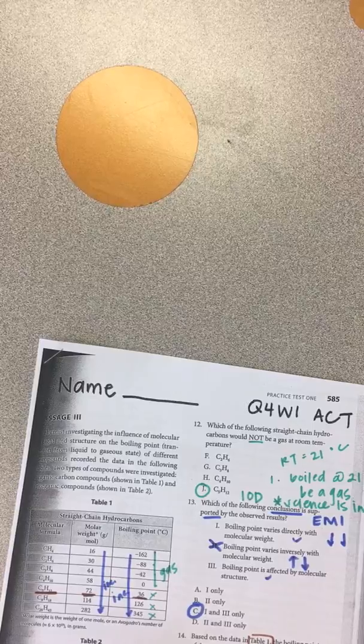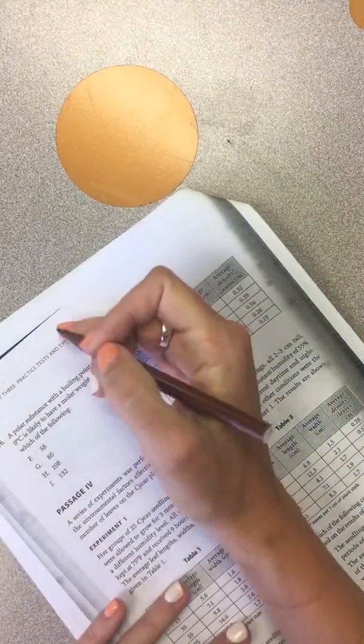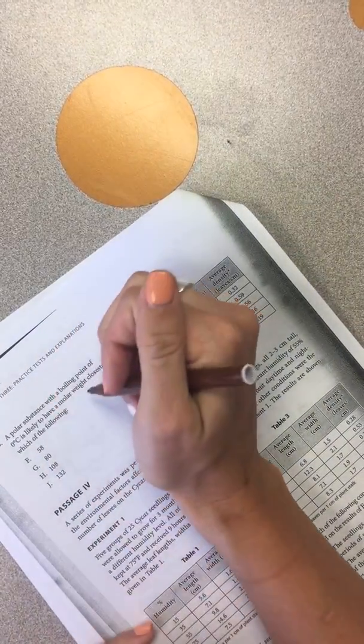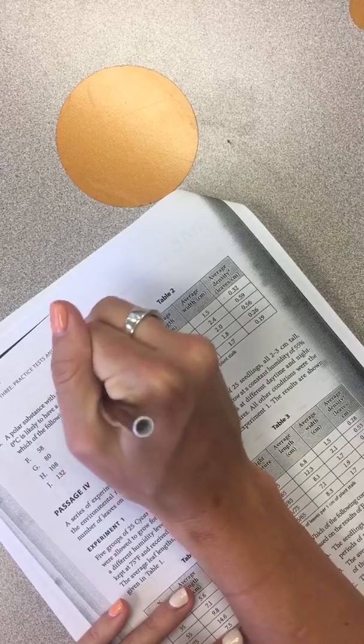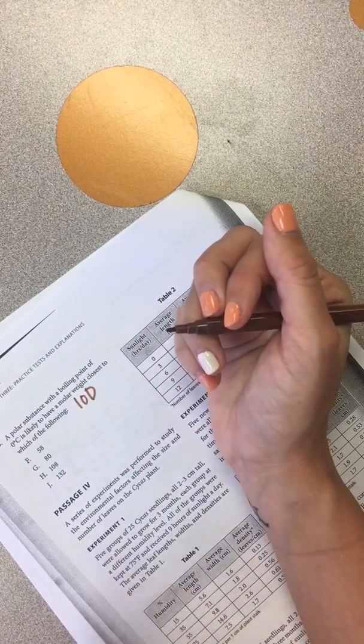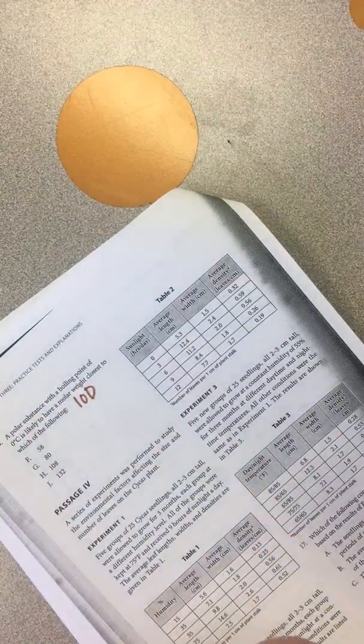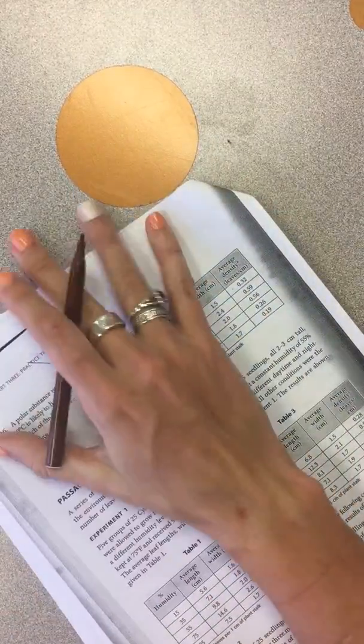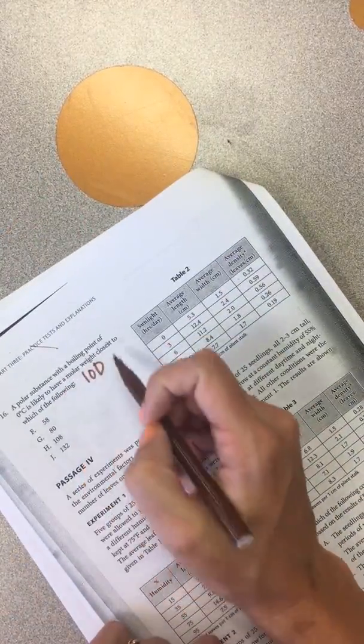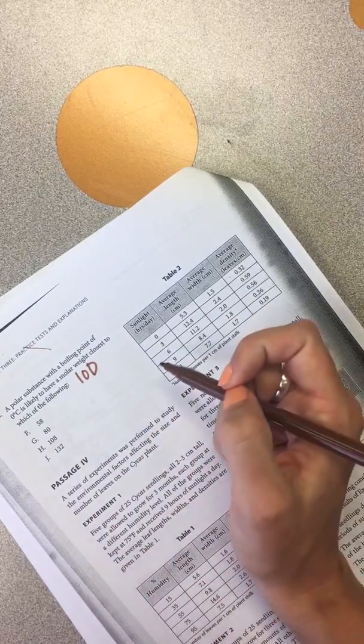And finally, our last question. I'm going to do it in brown again. A polar substance with a boiling point of 0 degrees Celsius. This is also still IOD because you're going to pull out a number. Almost every time you're asked for a number, it's going to be an IOD question. A polar substance with a boiling point of 0 degrees is most likely to have a molecular weight close to which of the following? So, I'm going to go to my table.